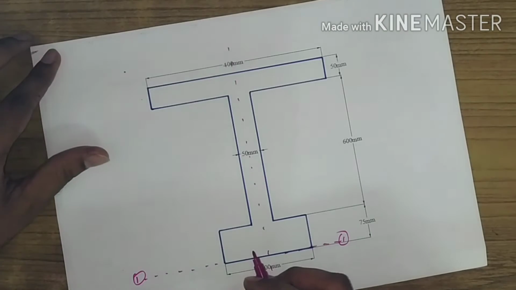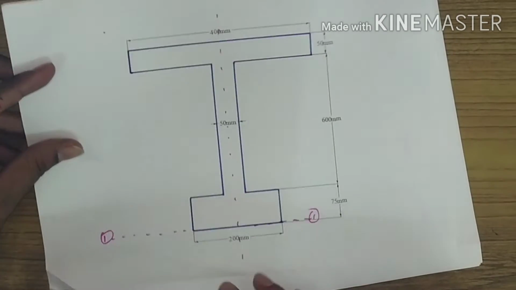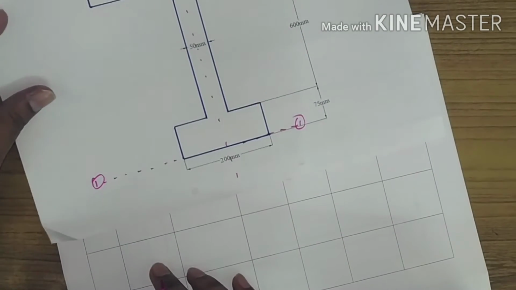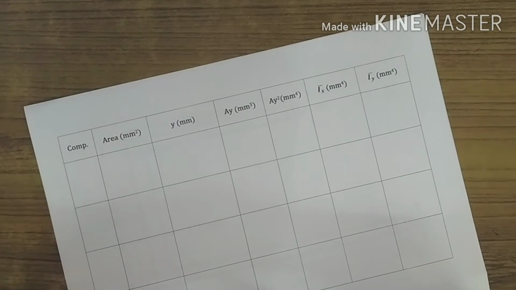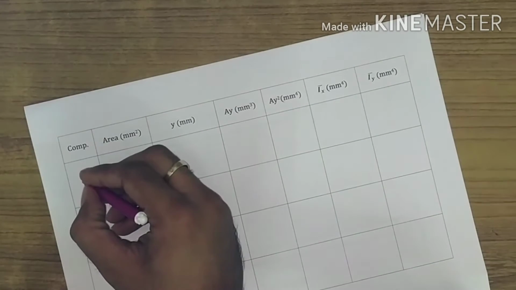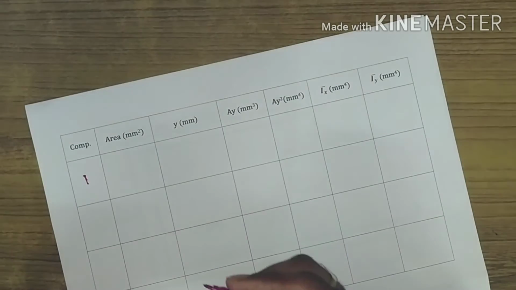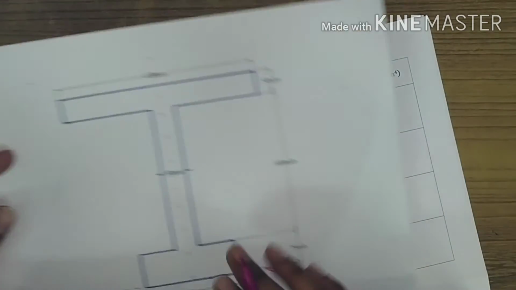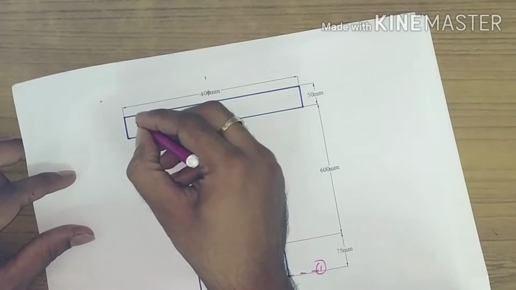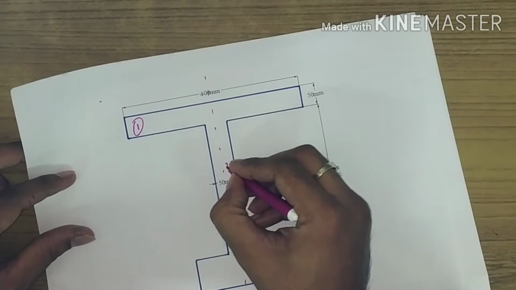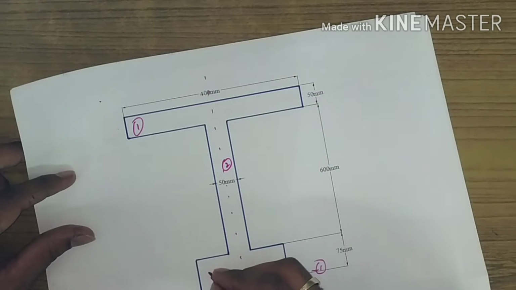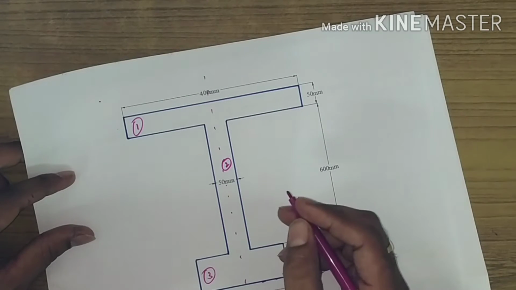So this is our section. Looking at this section, we will try to write the details. Okay, so let us take component 1. Now which is component 1? I can say that my component 1 will be this. This is the first component, this is the second component, and this will be the third component. This I am simply assuming.